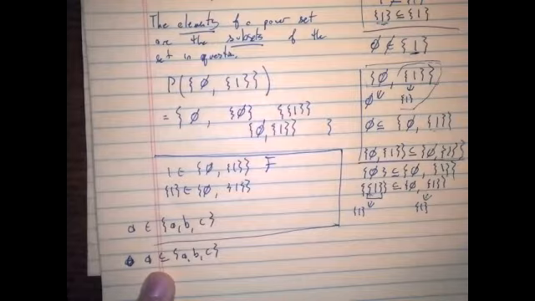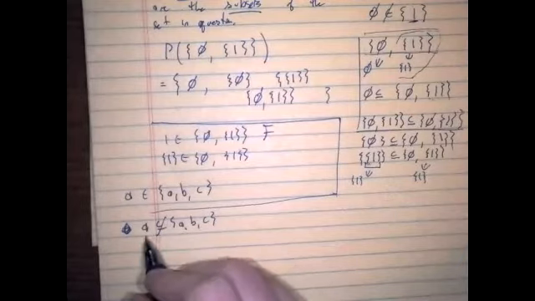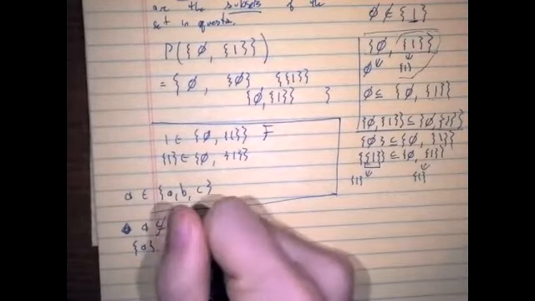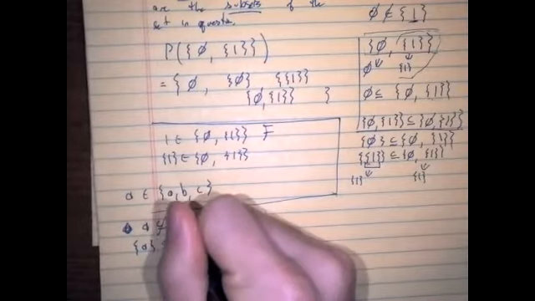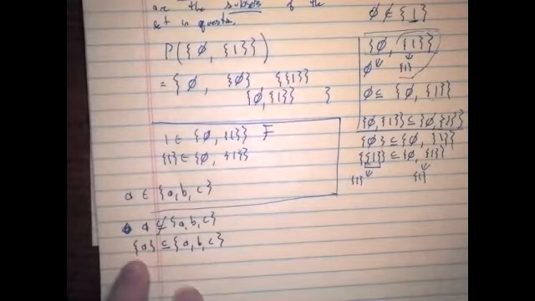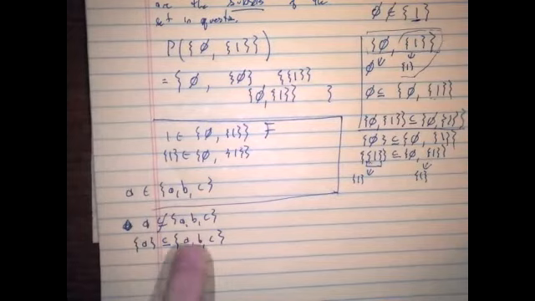It's just an element, right? It's not a subset, but I can make a subset by taking the set containing A. This is a subset of {A, B, C}, right? Because when I open up the set and I look at the element inside, it's in here and it's also in here.